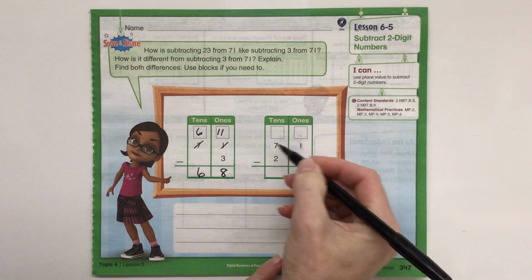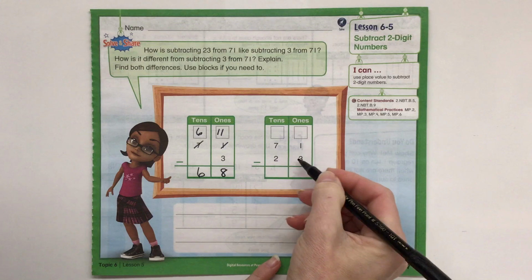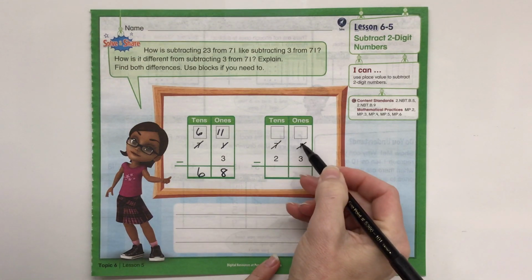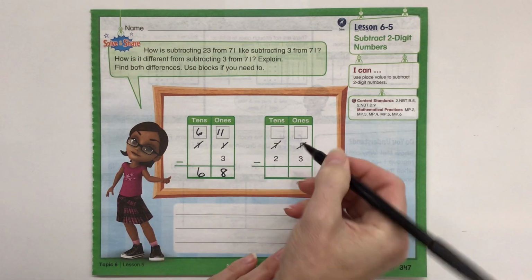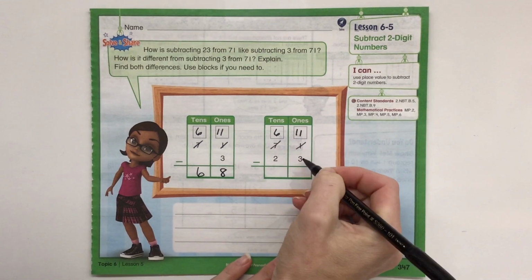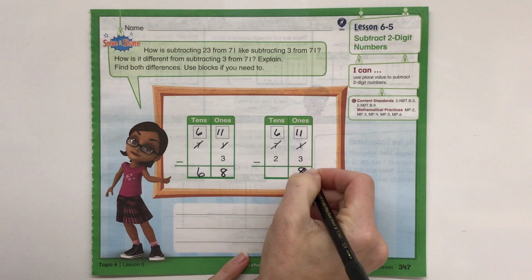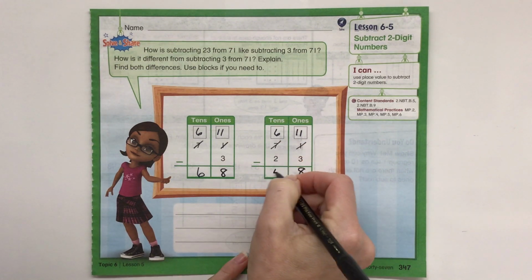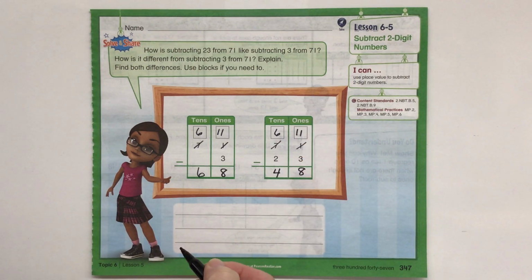Let's take a look over here. 71 minus 23. We're going to have to regroup again because you can't have 1 and subtract 3 from it. And so we have to regroup again. So 11 minus 3 is 8, and 6 minus 2 is 4. So how is it different? Explain. And how is it alike?